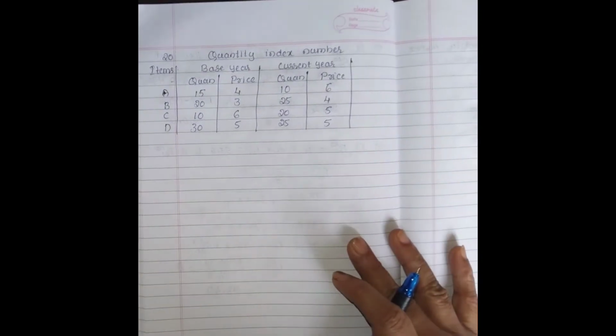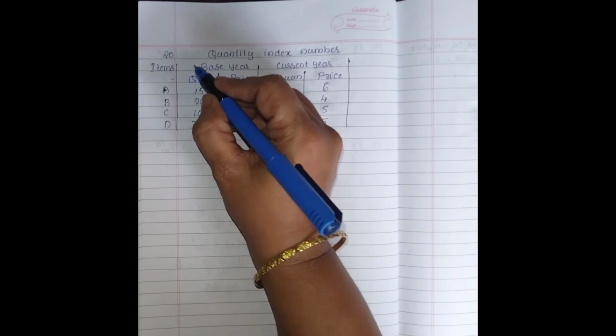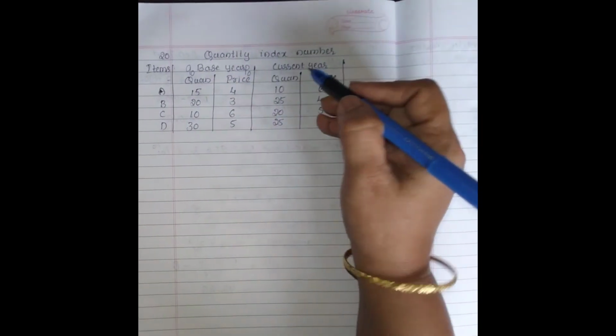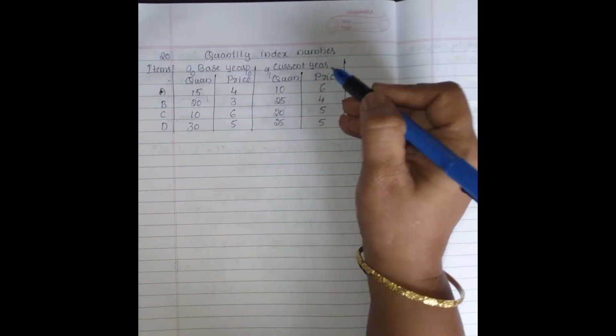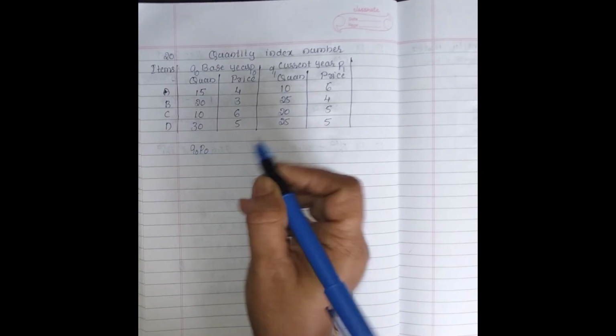Okay, then the 20th question. The 20th question is a quantity index number. Compute the last year's, past year's, Marshall-Edgeworth, Drobisch and Fisher's quantity index numbers. Then here base year quantity is Q0, base year price P0, current year quantity Q1, and this is P1. Then you have to go on calculating Q0 P0.